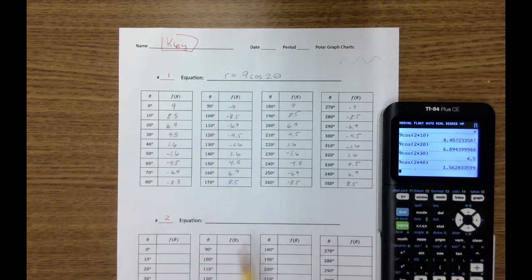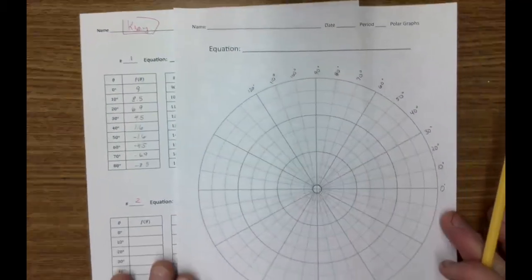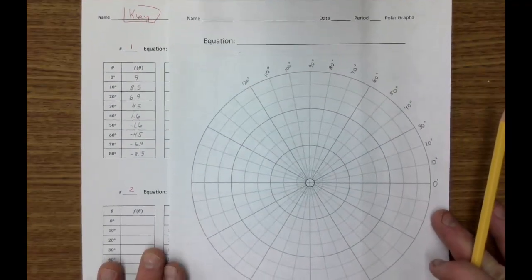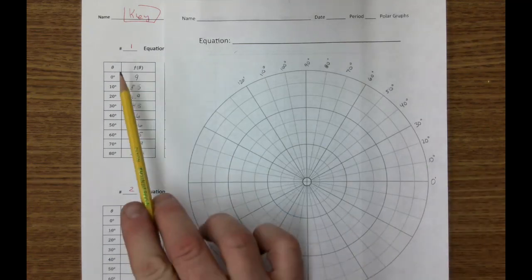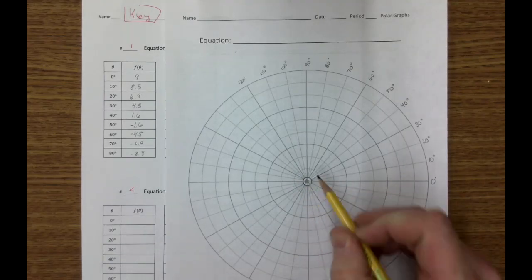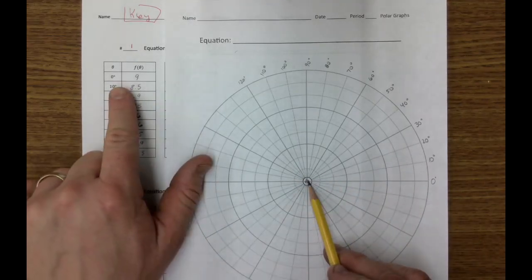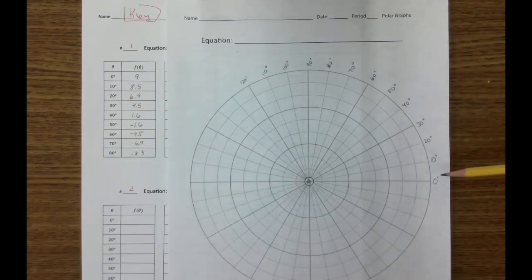So we have a table of points. Now what we're going to do is take that table of points and plot them on a polar graph. Instead of a rectangular grid for our graph, now we have a polar graph. All right, so how does this work? Well, we do two things. First is we do the degrees. I'm going to start here at the origin. As always, this is the origin, and I'm going to go towards 0 degrees, and I'm going to go out to the 9. Well, first thing you want to do is label all of these degrees.